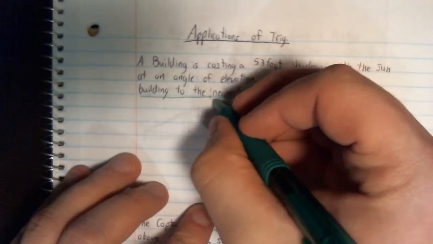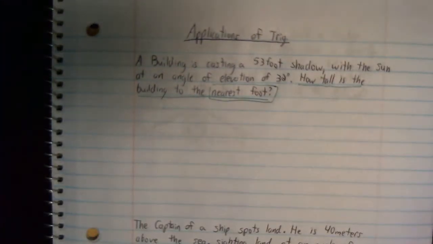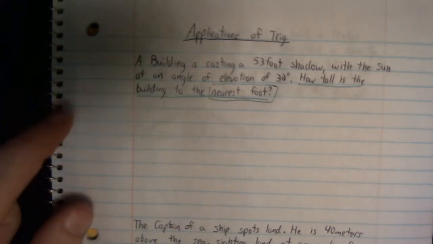This is important right here, nearest foot. It's telling us exactly how many decimals, if any, we need to have in our solution. This particular solution, we don't want to have any decimals. We want it to be a whole number.